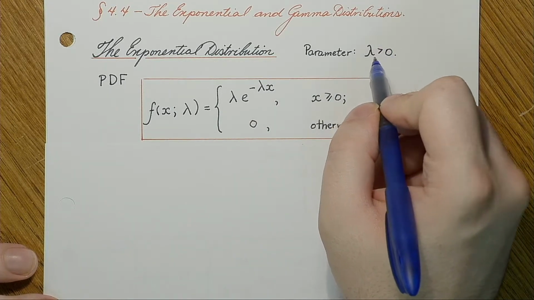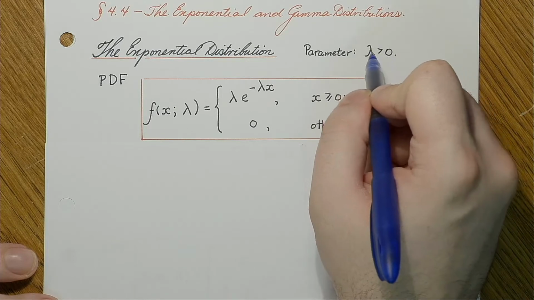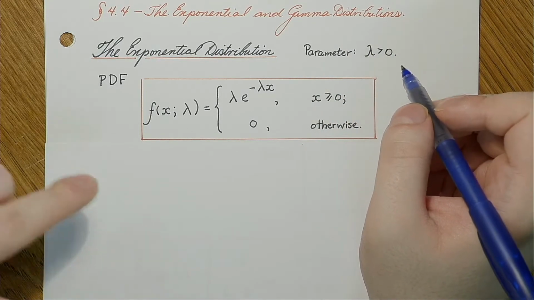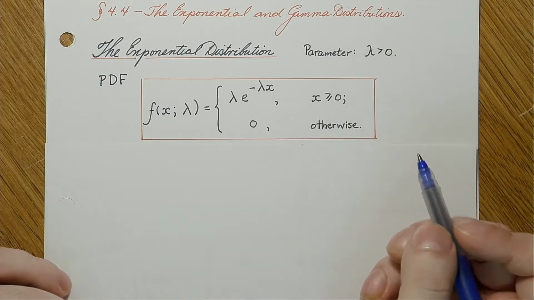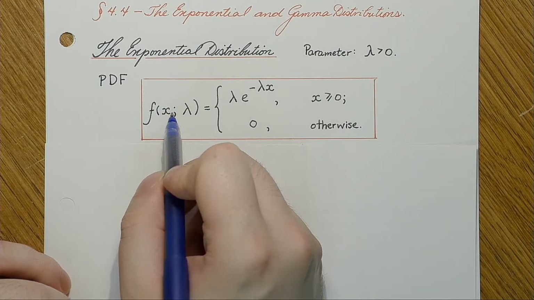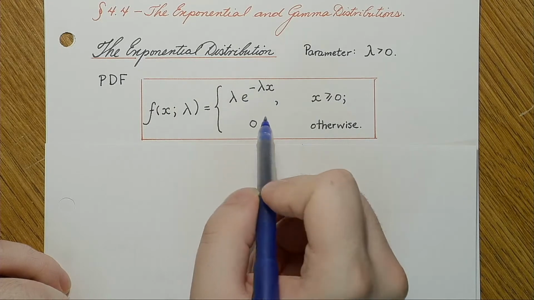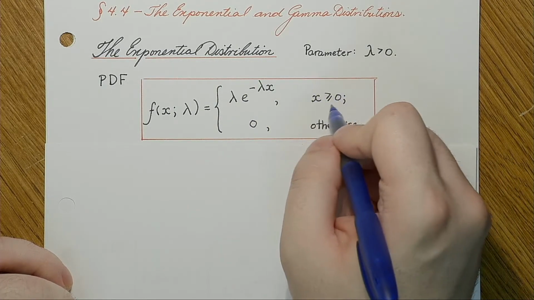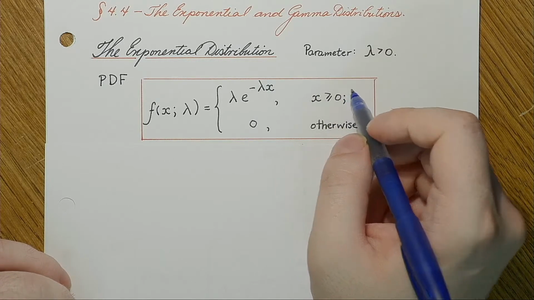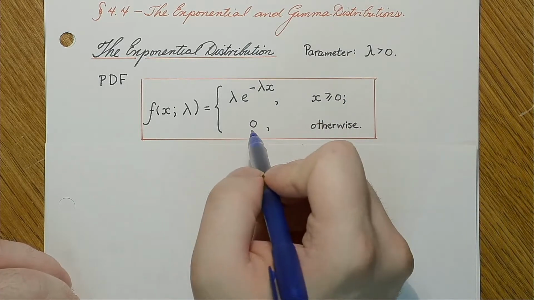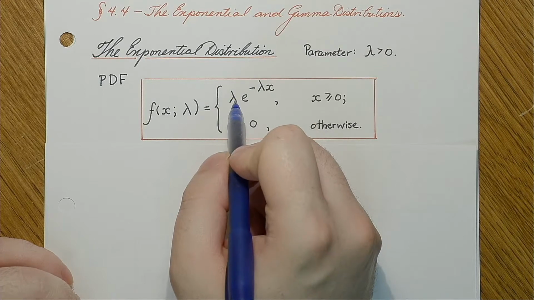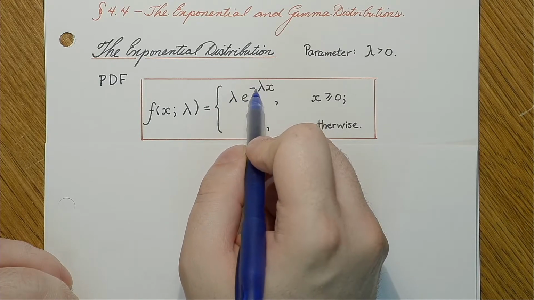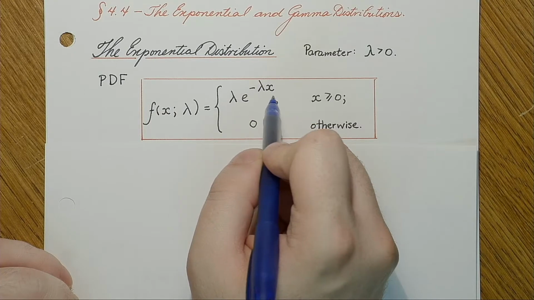So the parameter that we are going to work with is lambda, and it's going to be a positive value. And this is the probability density function. So we have our function, and it's for values of x that are non-negative. And if it's non-negative, then it's just lambda times the exponential function to the minus lambda x.